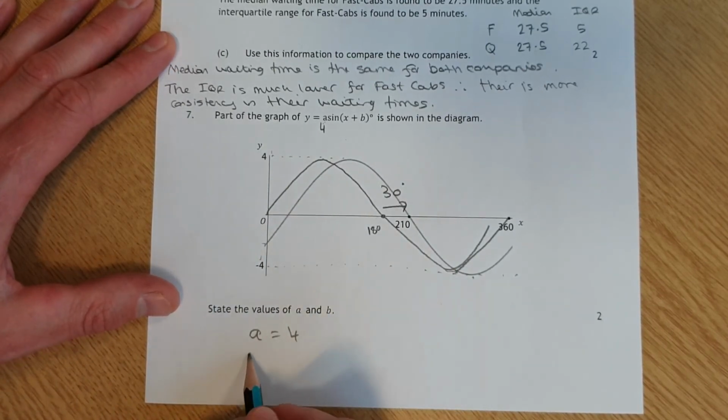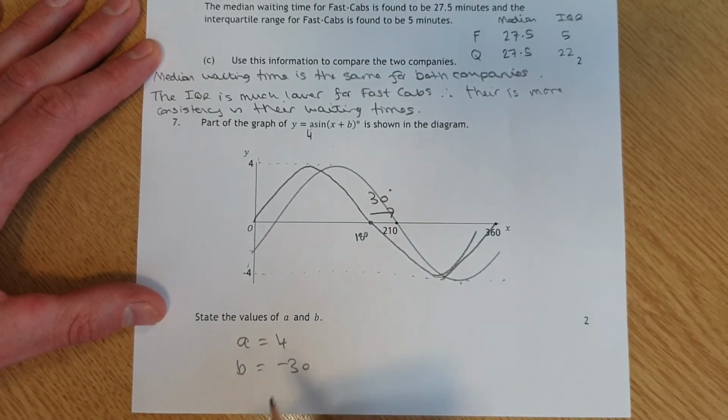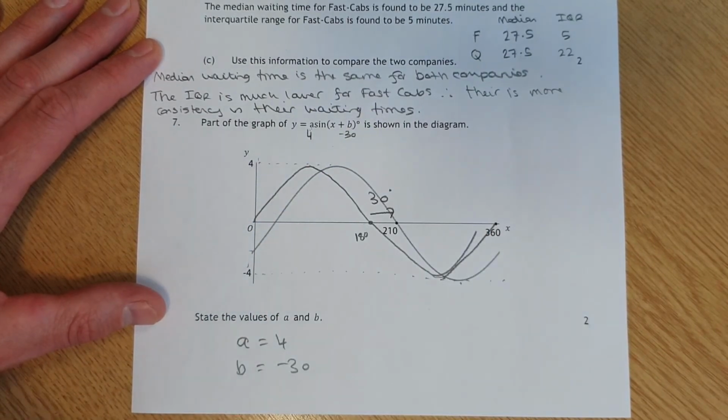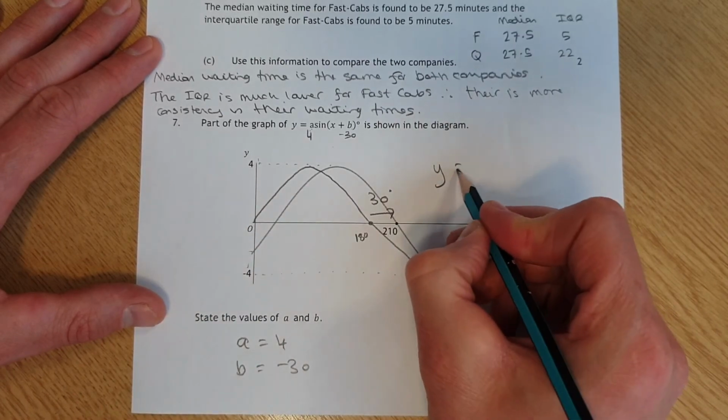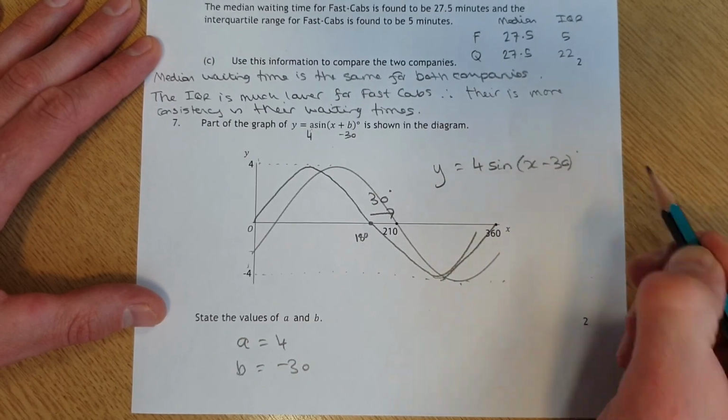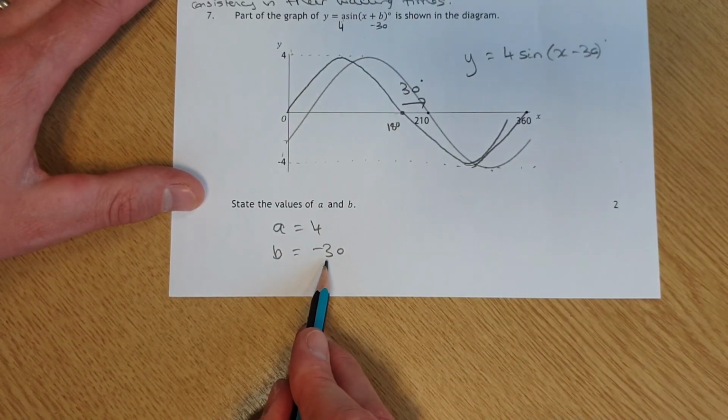So in that case, it's going to have to be b equals -30, because negative in here gives a shift to the right. If it's plus, it would be shifting to the left. So y equals 4 sin(x - 30), making sure you do include the minus here for b.